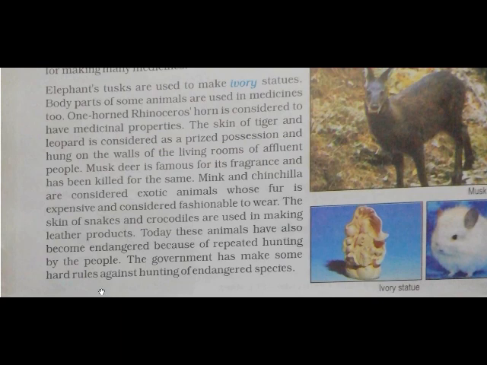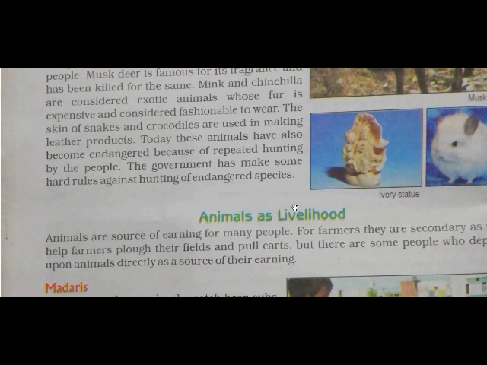So the government has taken some hard rules against hunting of endangered species. If an animal is endangered and is going to be abolished in the coming future, then the government has taken some hard rules so that these animals can be protected. So we know that different animals have different useful materials which are used in our daily life.